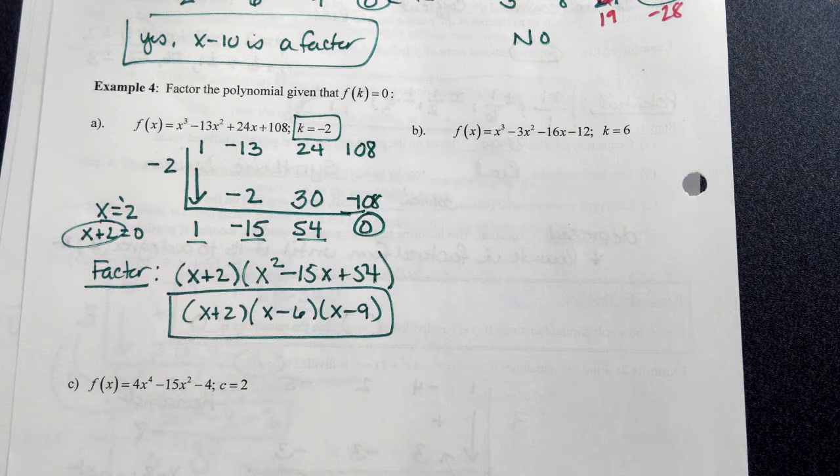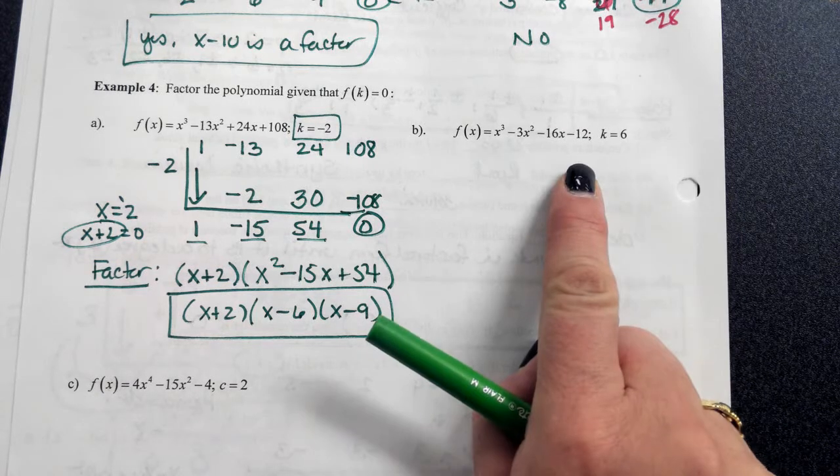So once you get it down to this set of parentheses, guys, that's an x squared, you then go back and you use your other factoring process. Do any of you guys remember kind of doing this from last year a little bit? Yes. All right, let's take a look at another one.